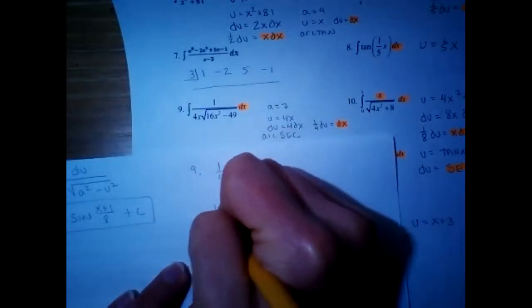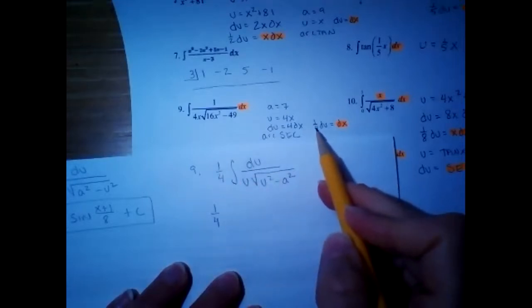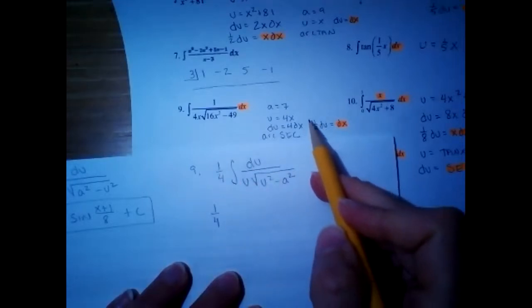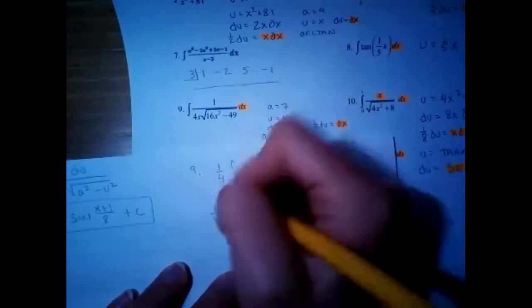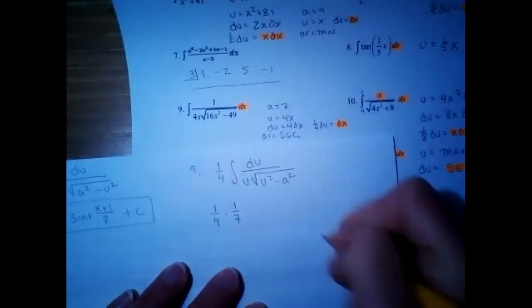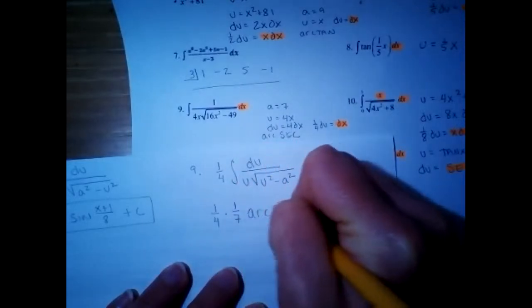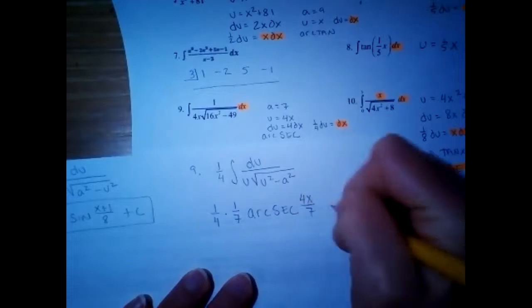So out front, we've got that 1/4. This is the one time I say you might want to write this out, is if there's an adjustment, because I'm always scared people are going to forget to put the 1/4, which is like a silly little thing. You're going to be upset if you lose points over that. So 1/4 and then times 1 over a, so that'll be 1/7 arcsecant, and then u over a plus c.